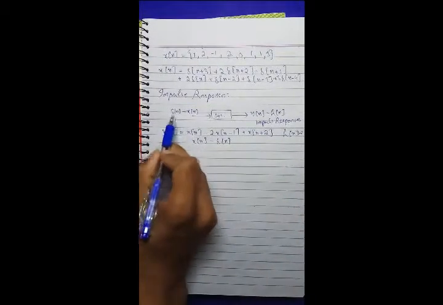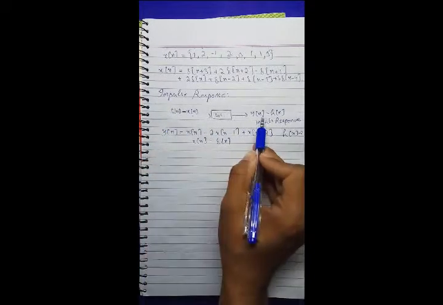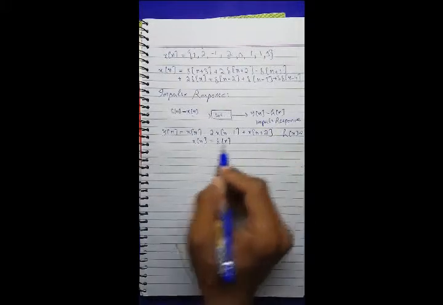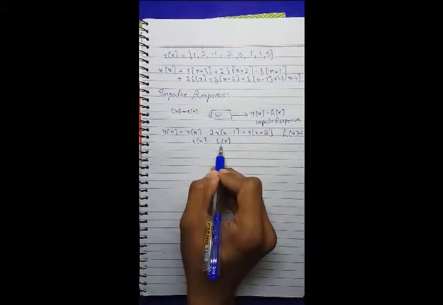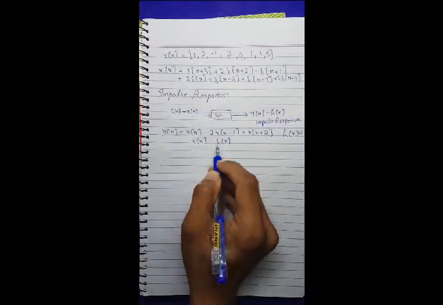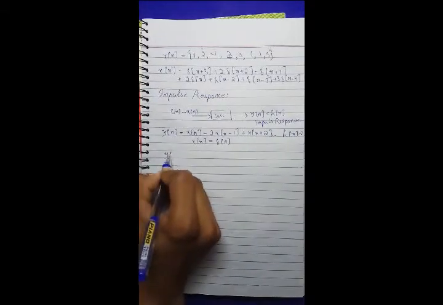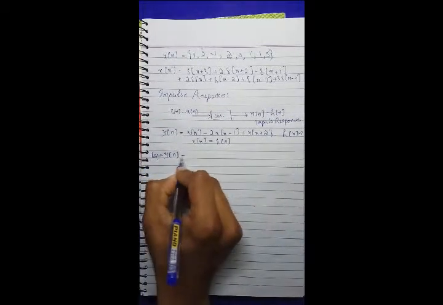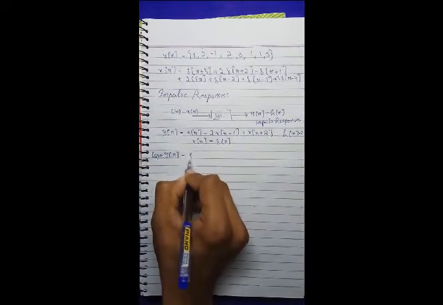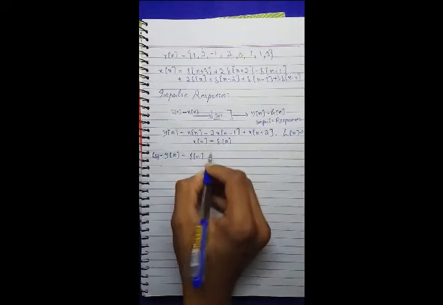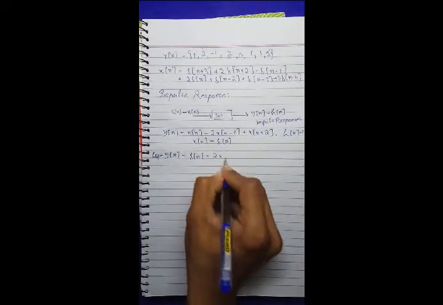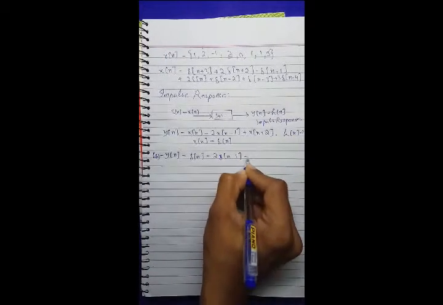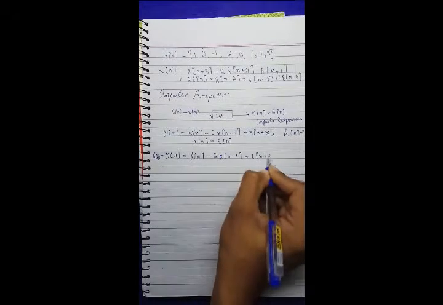If we have the input x of n equal to delta of n, then we have the output y of n equal to h of n, which is the impulse response. Now y of n, which is nothing but h of n, is equal to delta of n minus 2 into delta of n minus 1 plus delta of n plus 2.